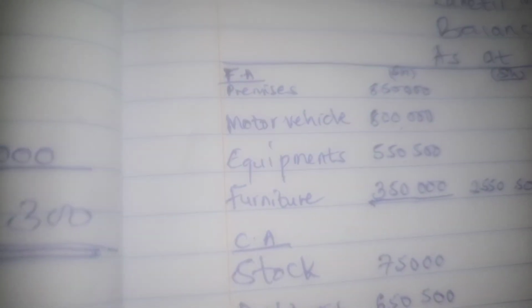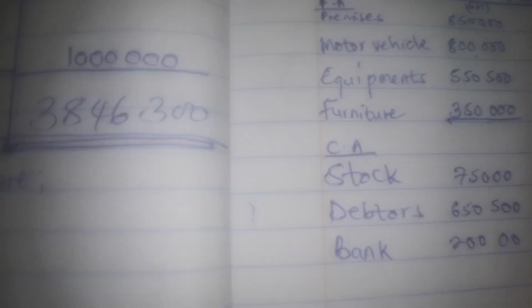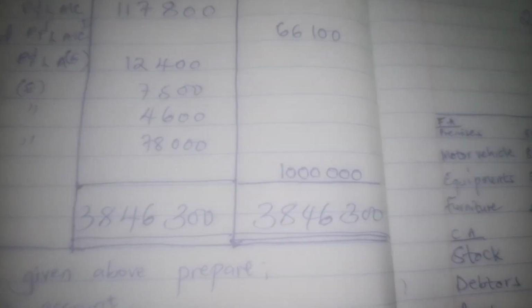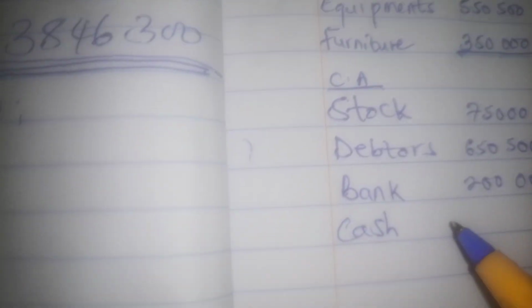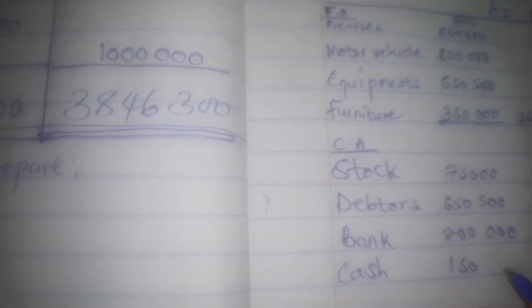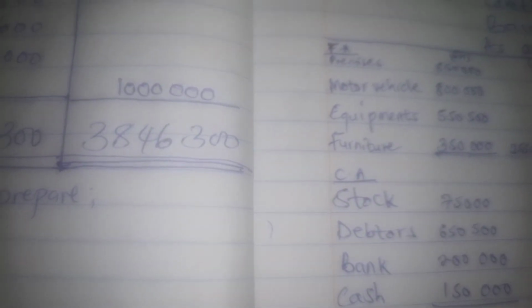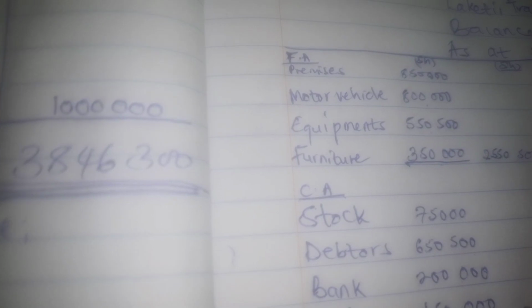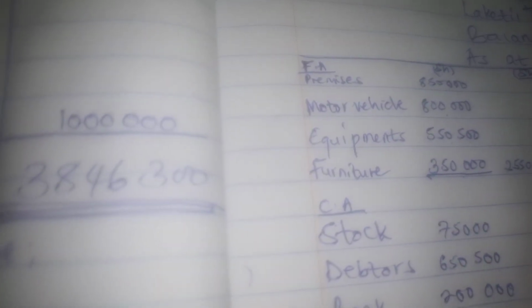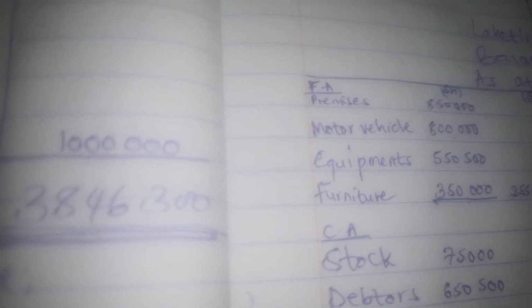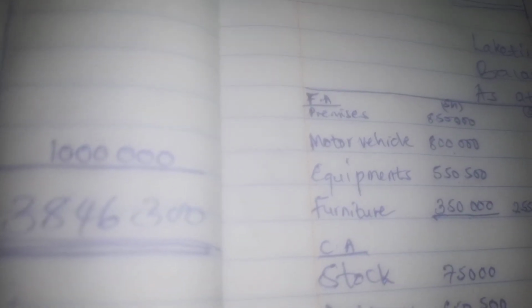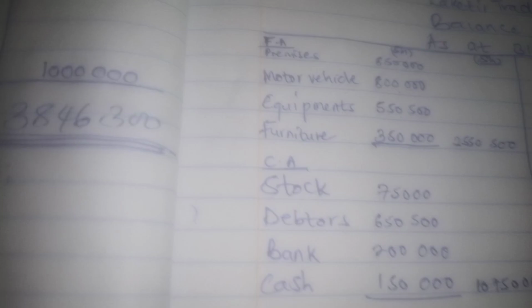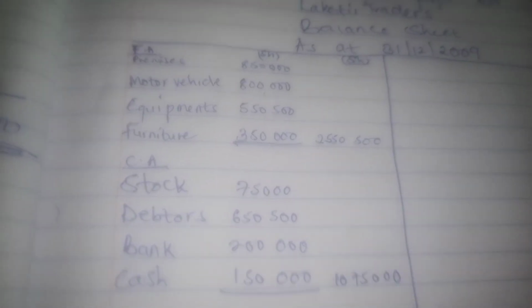Then we have cash in hand, 150,000. Then let's do the subtotal here, which gives us 1,075,000. Those are our subtotals for the current assets.